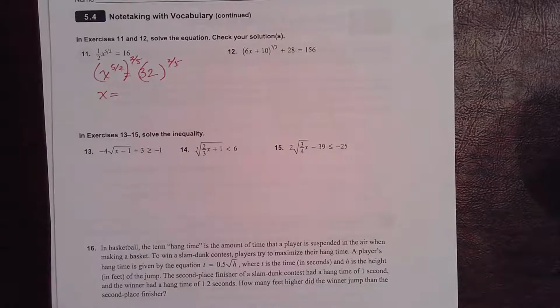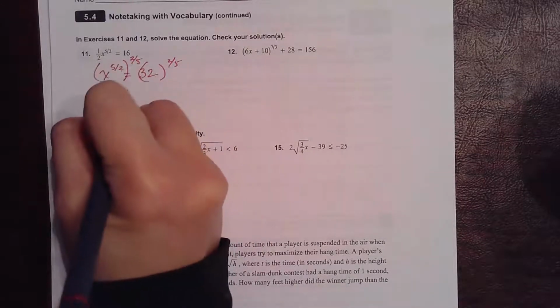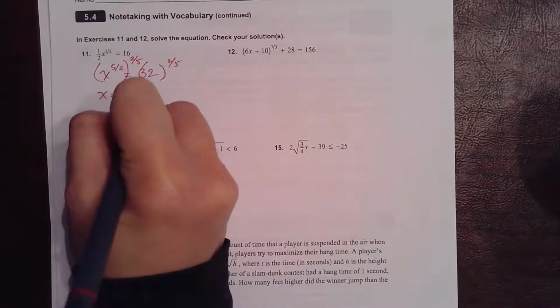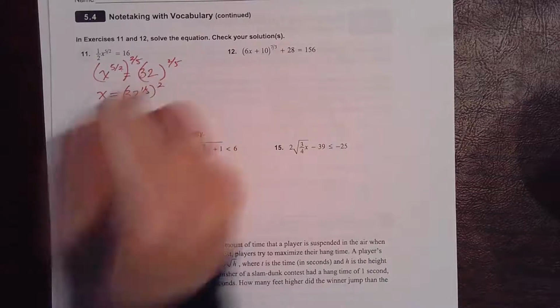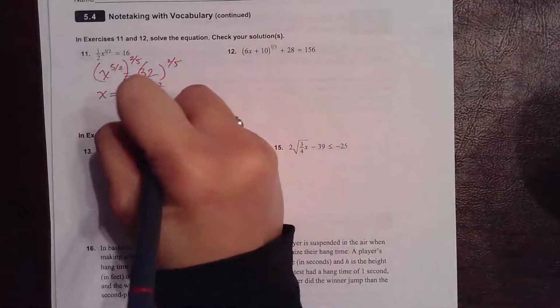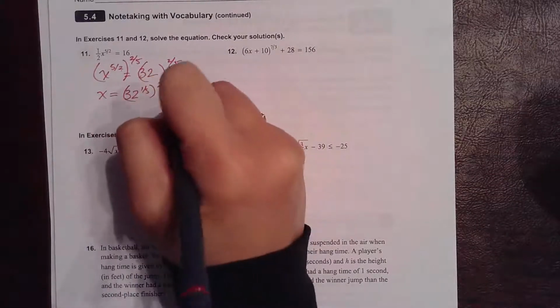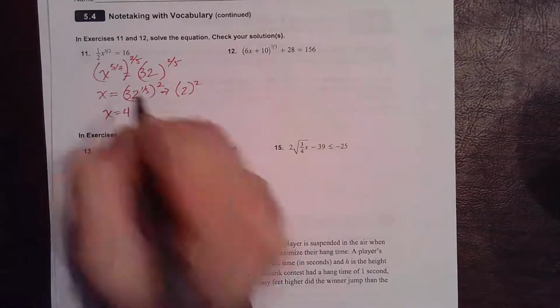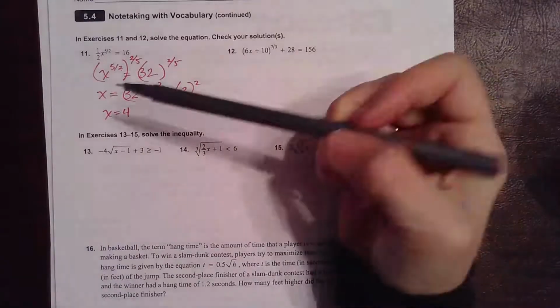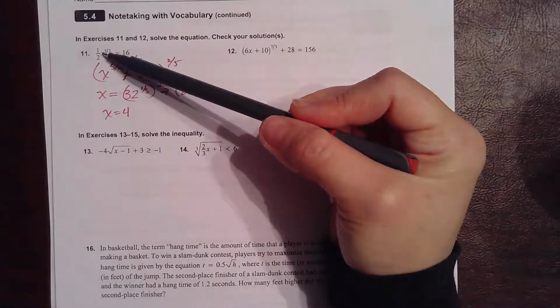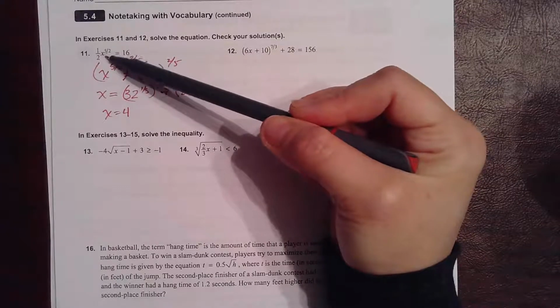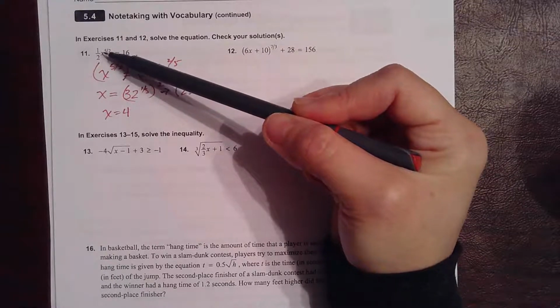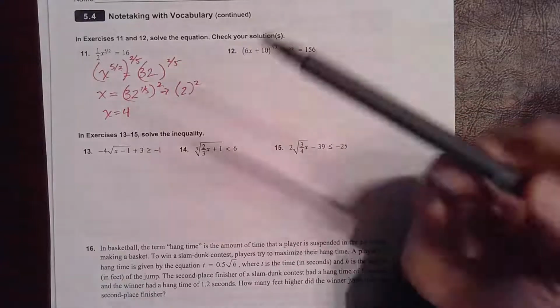All right, so this gives me x. Let's go ahead and see if we can expand this out by separating the root and the power. So the 5th root of 32 is 2, and then of course 2 squared is 4. So let's check our answer. If I plugged in 4, if I took the square root of 4, which is 2, and then 2 to the 5th power is 32, and then took half of it, I would get 16.